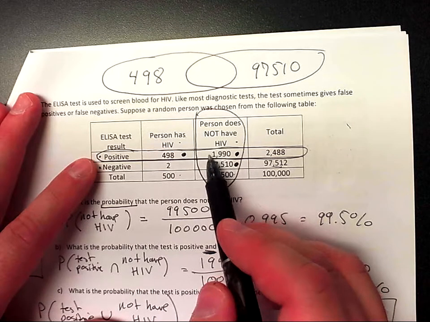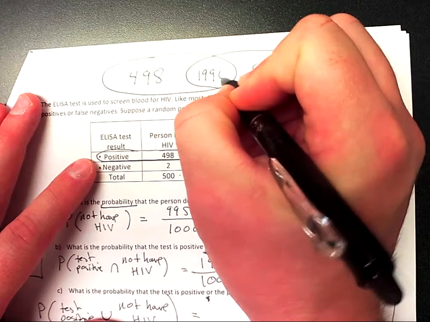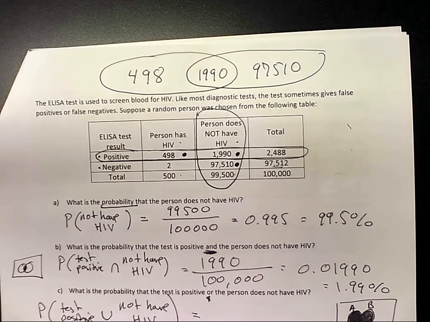And where they overlap, right, this is the one that we identified in the previous problem. This one's going to have 1,990. If you want to draw it as a Venn diagram, we could draw it like this. Does that make sense? Anybody want me to go over that one more time?